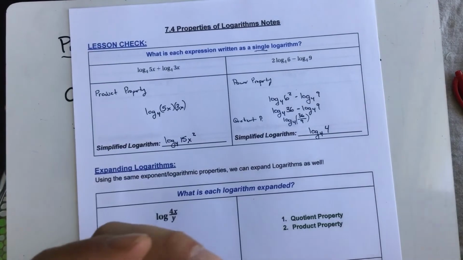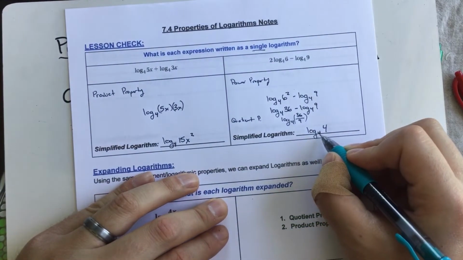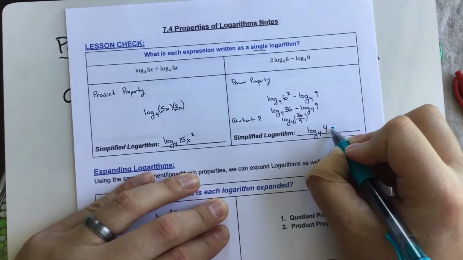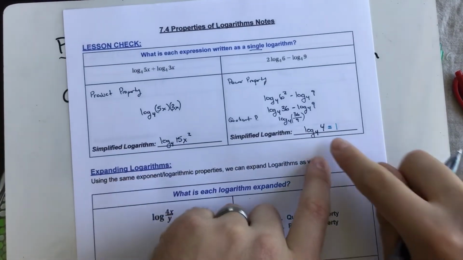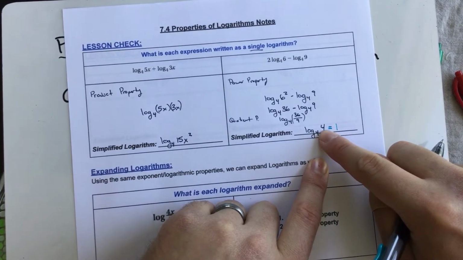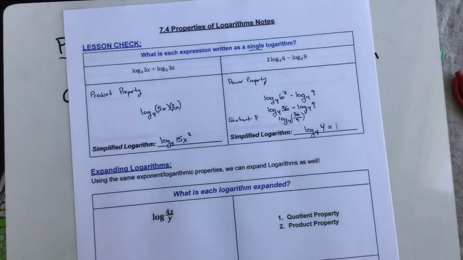Now that's writing it as one logarithm, but as we've seen in other lessons, if you have the log of base 4 with a solution of 4, that's really equal to 1. Why? Because 4 to the first power equals 4. But you can leave that as your simplified logarithm.